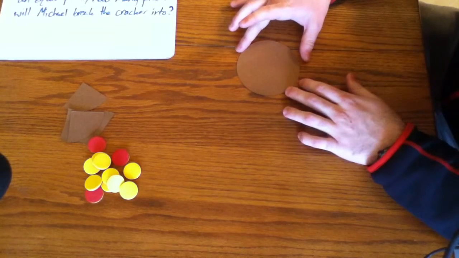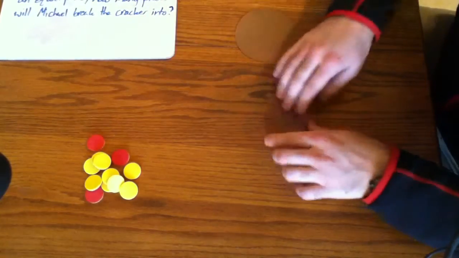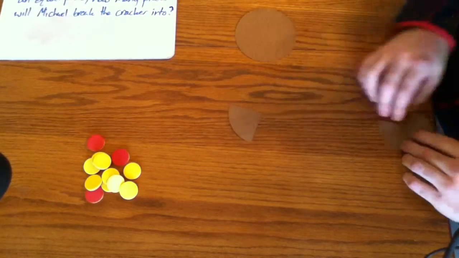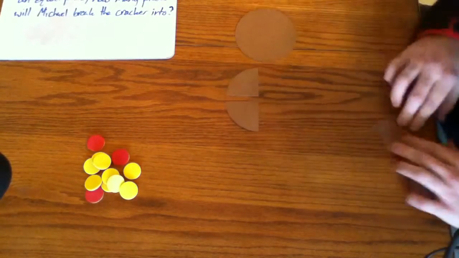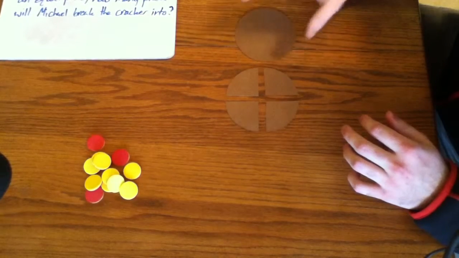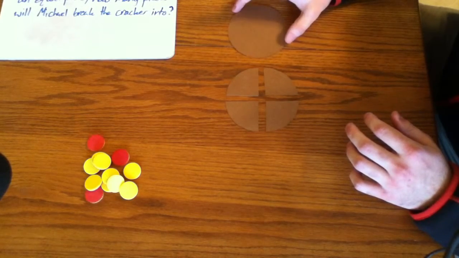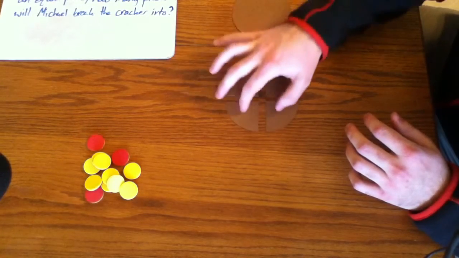If we want to take this one whole and get it to where each person has an equal piece of the cracker, we need to divide this into four equal parts, and I have done that here. We took our whole, which was one cracker, and divided it into four equal pieces.